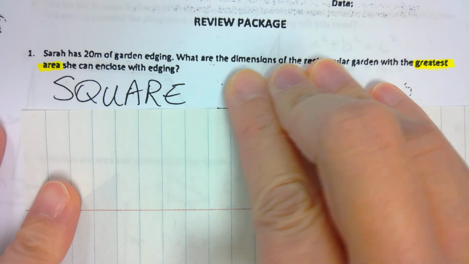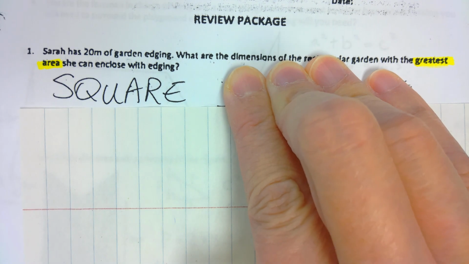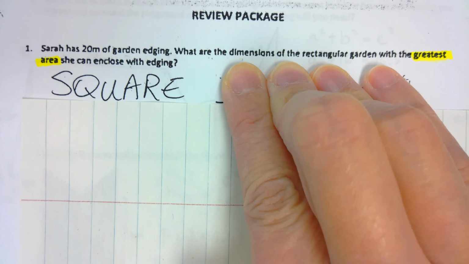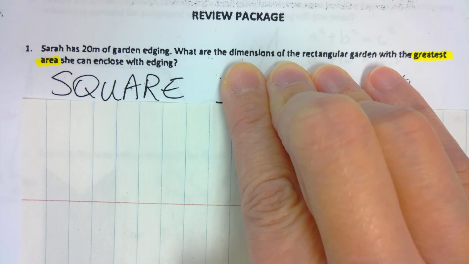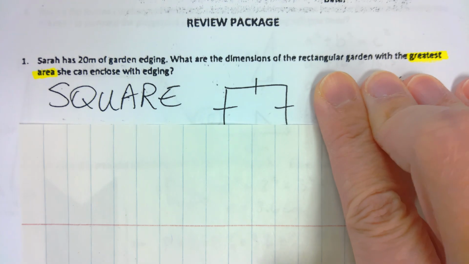Okay, so that means instead of drawing 10,000 diagrams, I know that I'm trying to draw a square. So if I have 20 meters to go around the square, how much is each side? Peter, so I want a square with 20 as the perimeter. How much is each side? Let's pay attention then. Okay, Vincent, how about you? 5, right?